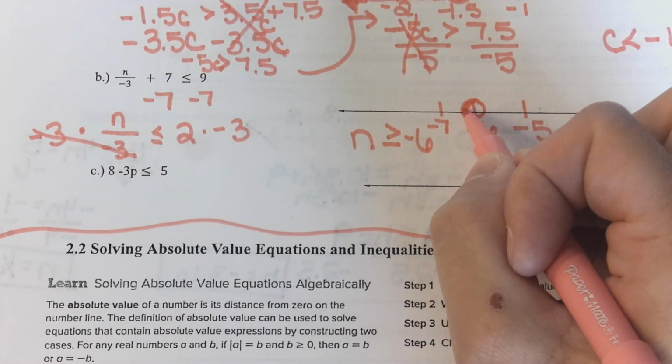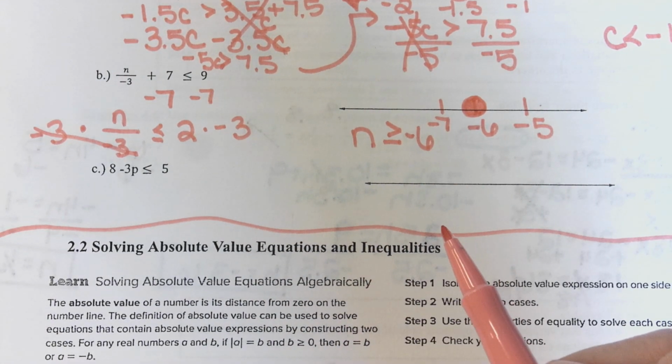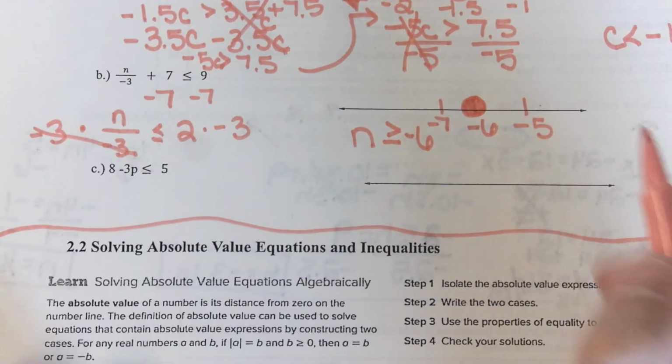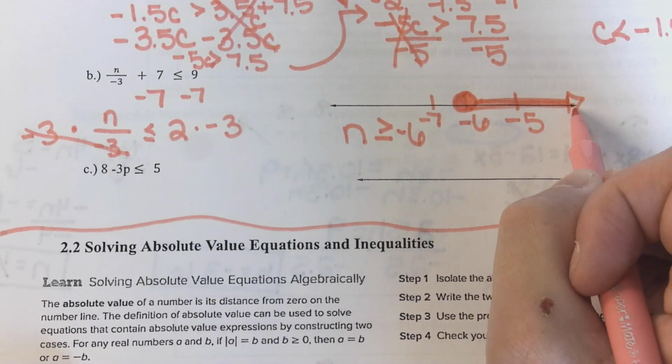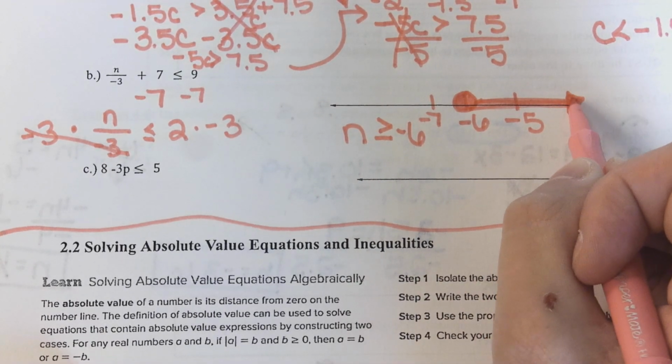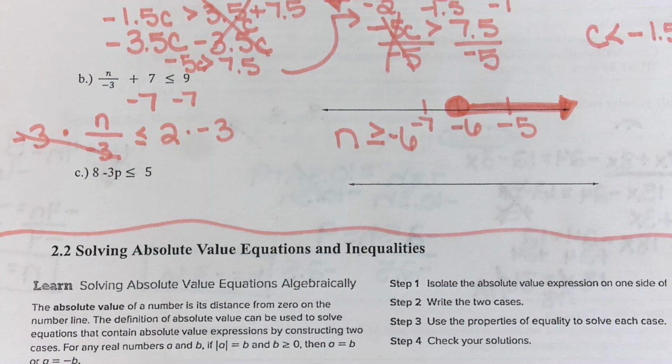Closed. And then we want to go bigger. Where do bigger numbers live? To the right or to the left? To the right. So bigger things live this way, smaller things live to the left, and that is always the case. That's another note you could write yourself if you think you're going to forget later too. Bigger numbers always live to the right, smaller numbers to the left.